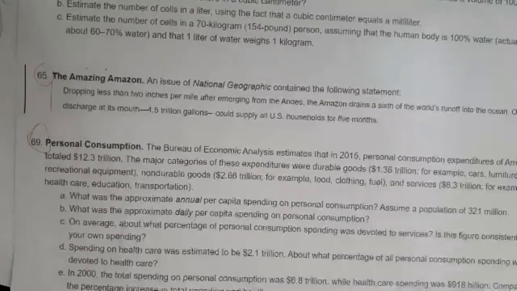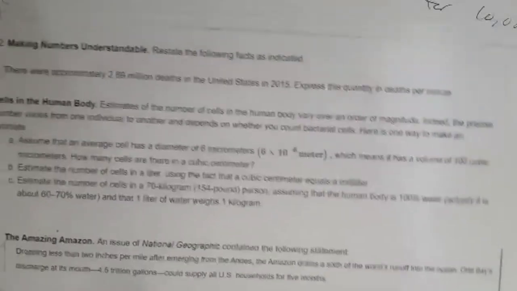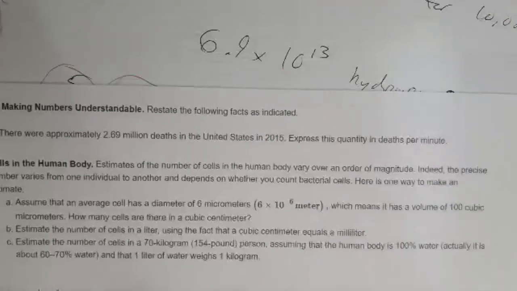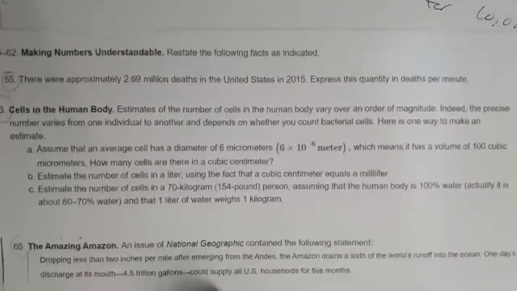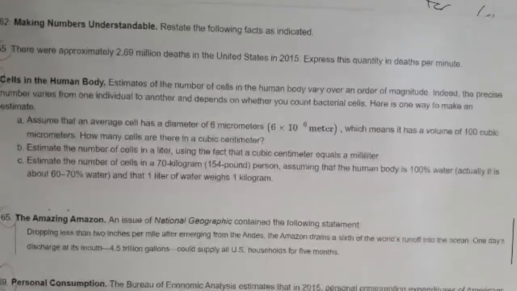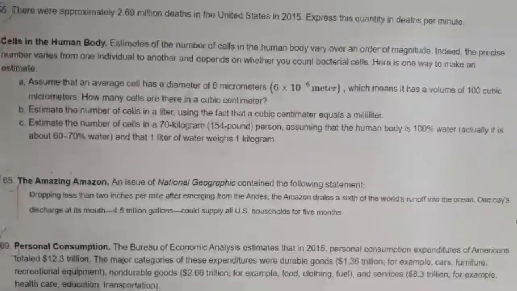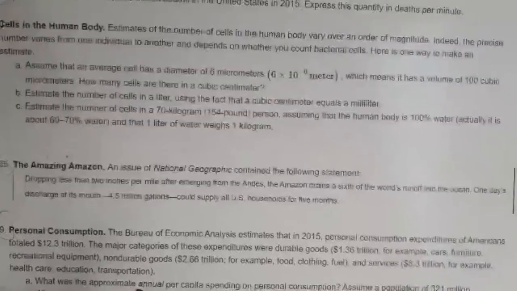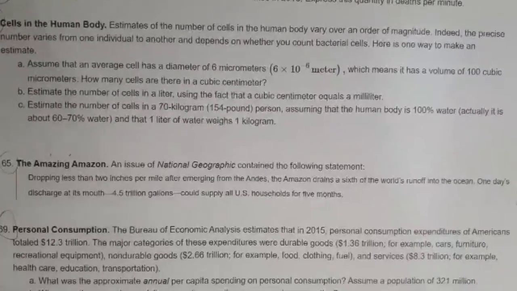Okay, so we got 2, 3 more. Number 63 says to estimate the number of cells in the human body, and assume the average cell has a diameter of 100 micrometers, which means the volume. How many cells are there in a cubic meter, or a cubic centimeter?